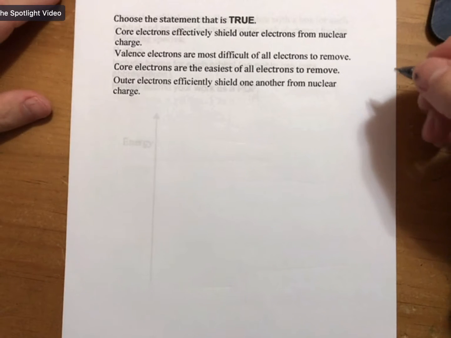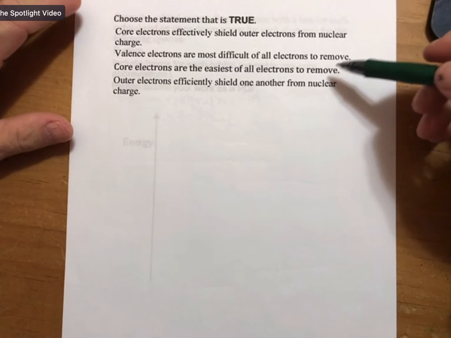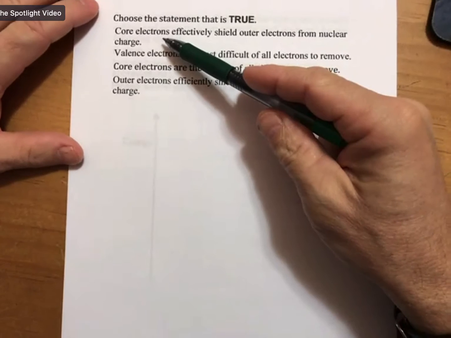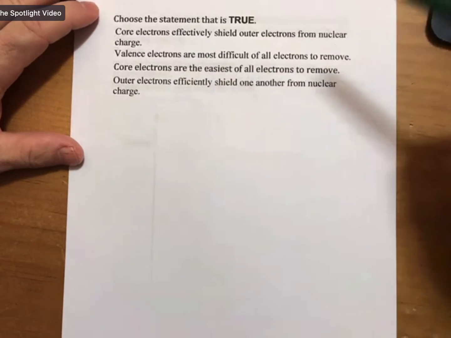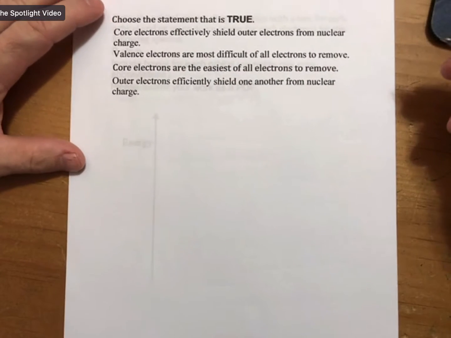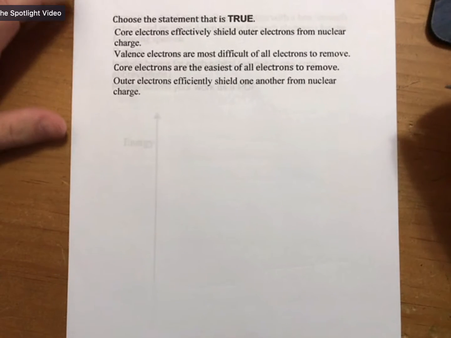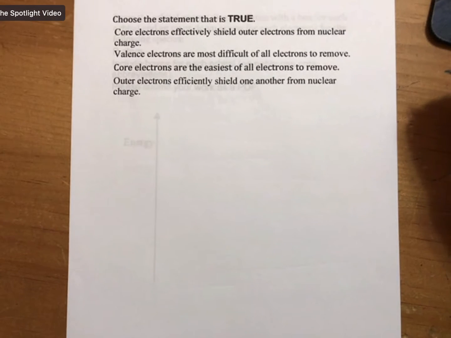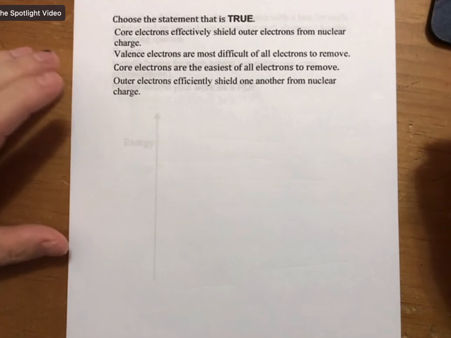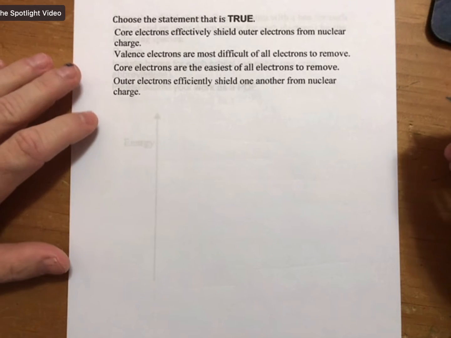Choose the statement that is true. And this question deals with core electrons versus valence electrons. Before I answer this question, let me tell you what core and valence electrons are. We cover this in the lecture outline, but it's worth saying again.